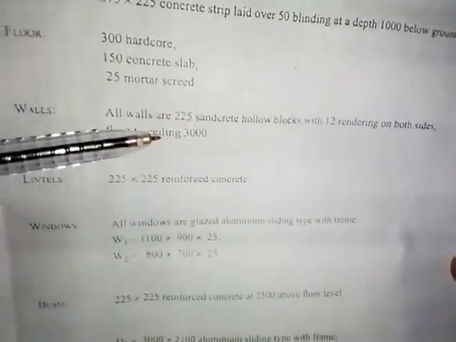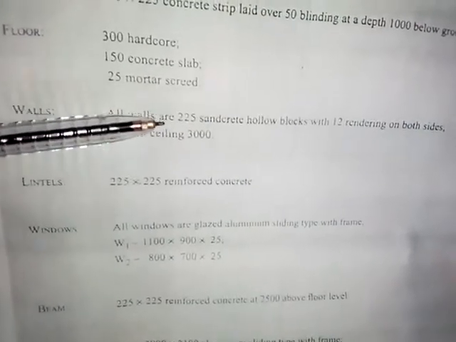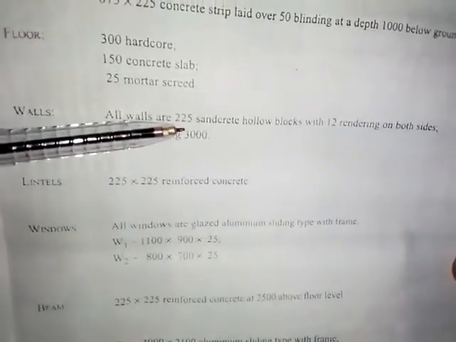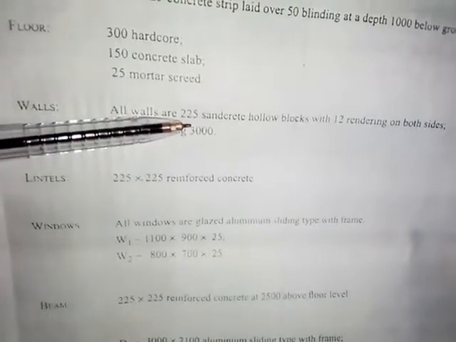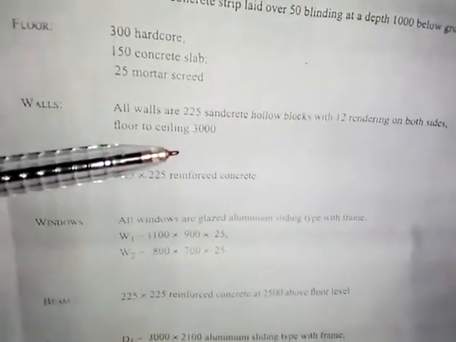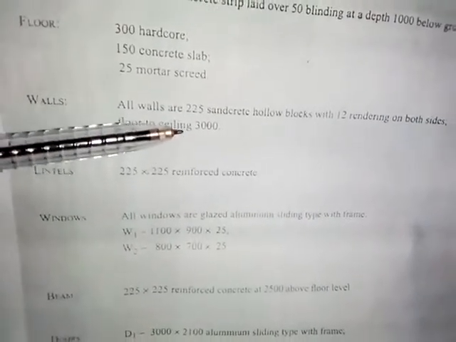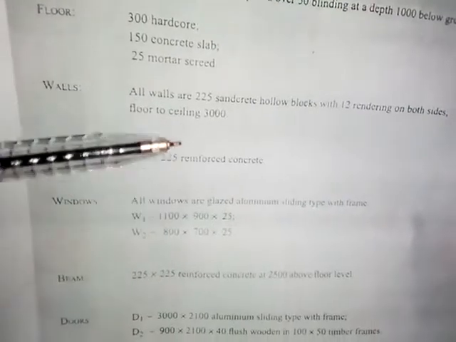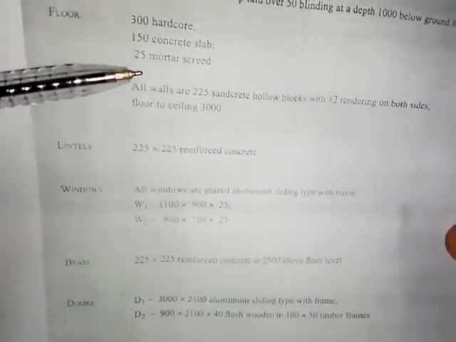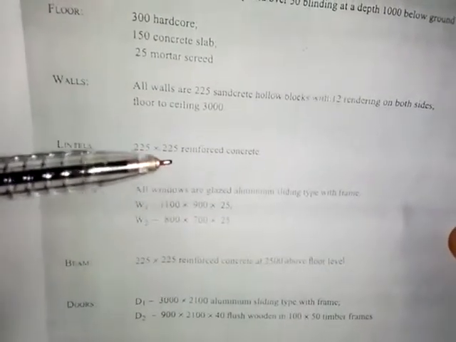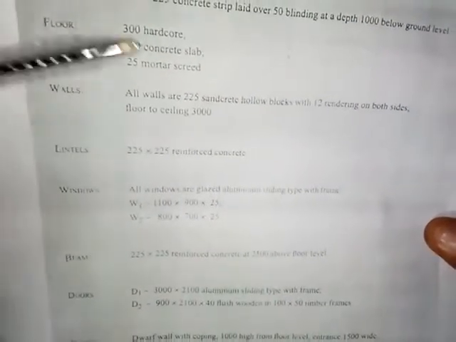Now, for you to get the thickness of the wall, you will add 225 and 12 together, and that will give us 237 millimeters. That 237 millimeters, you have to divide it by 100. Why did I say you have to divide it by 100? Because on the next page of this paper, I don't want to open it so that it will not be taking time.